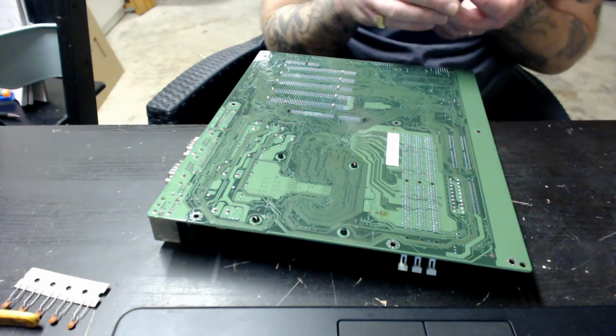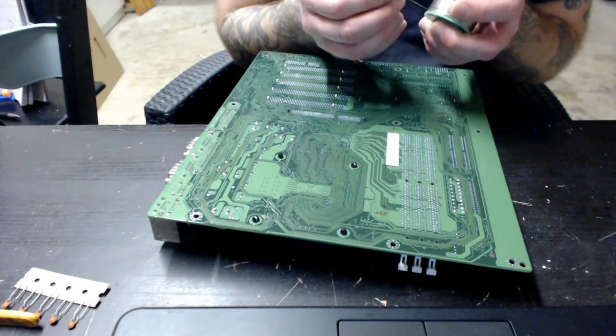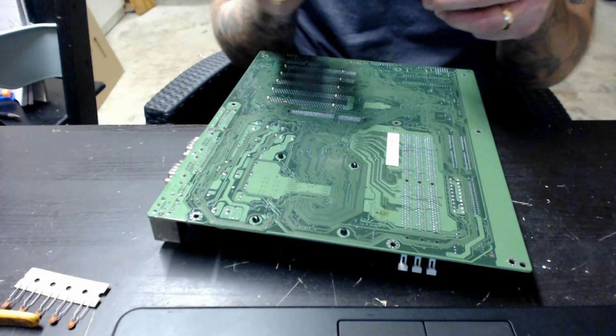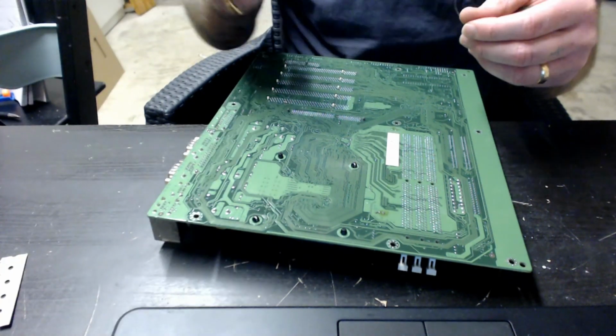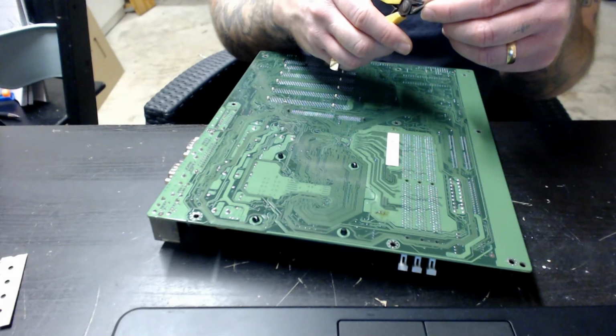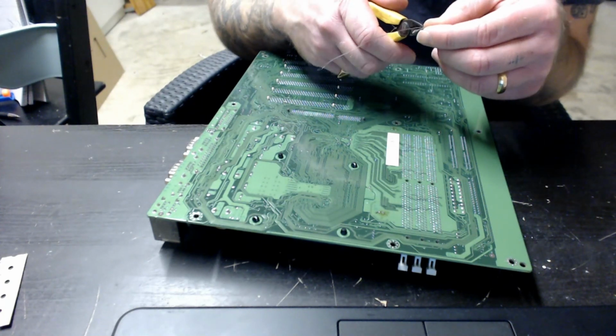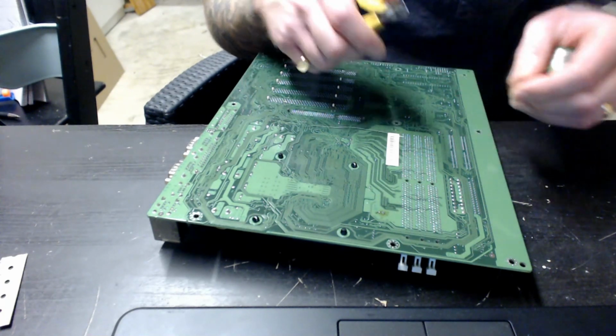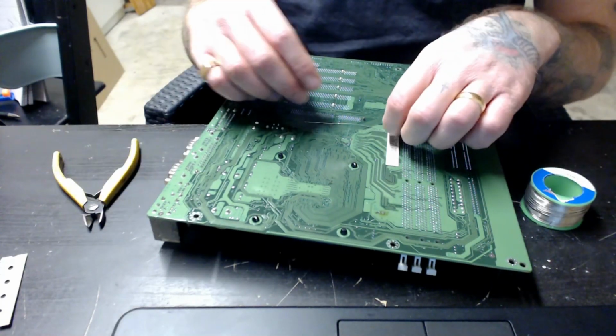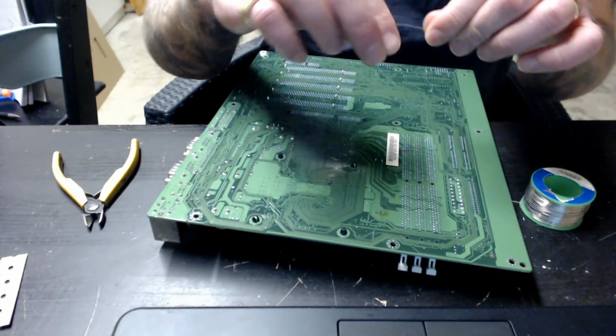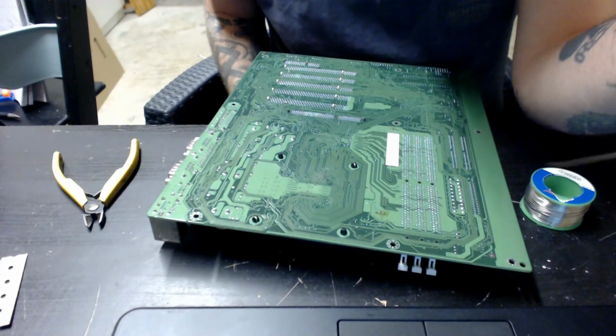Okay, this is some really thin wire. This is extremely thin solder wire, but why not? Let's take this one. This is a very thin wire. Let's cut this. As you can see, this is extremely thin wire.